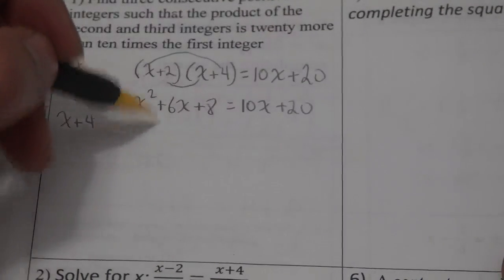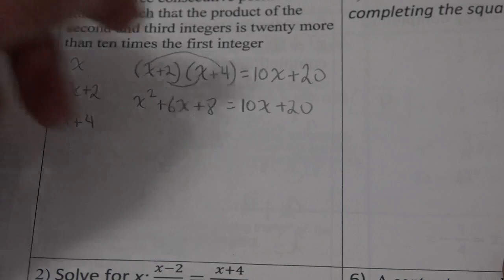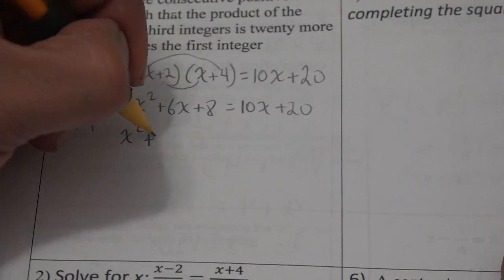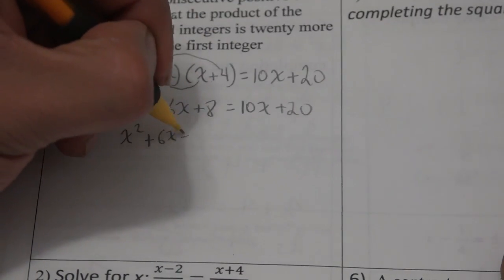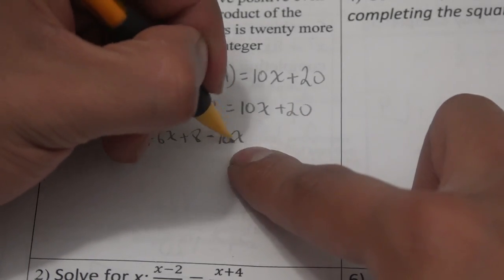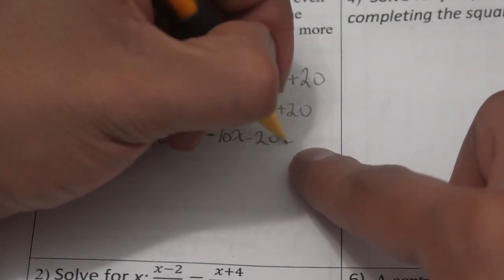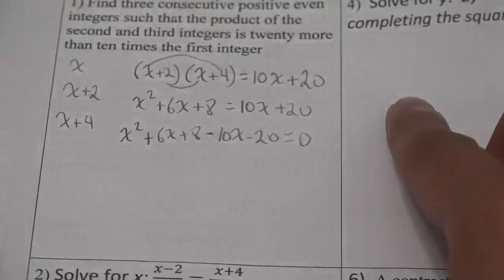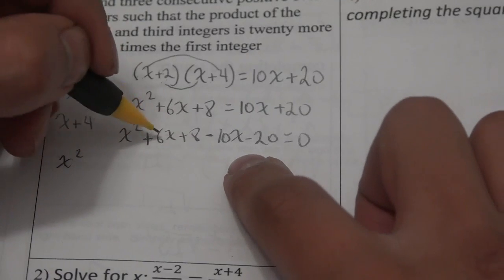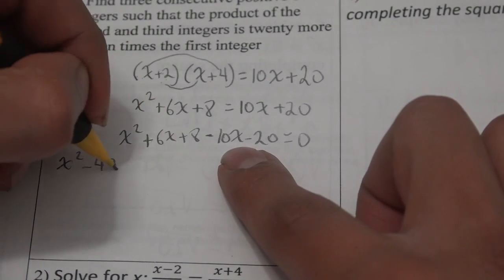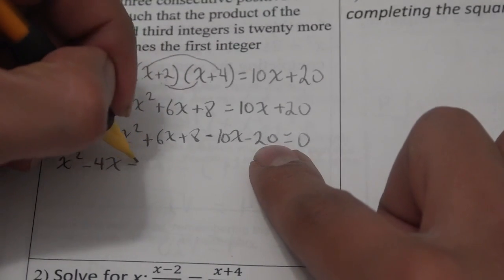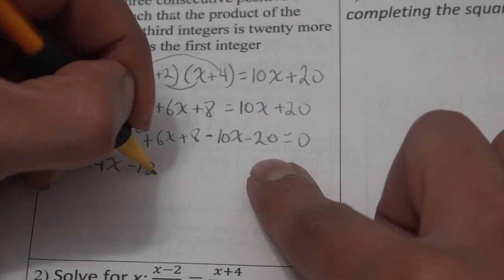Okay. Quadratic? Yes. So then, equal to 0? Yes. Okay. X squared plus 6x plus 8 minus, because I'm moving this to the other side, minus 10x minus 20, and now they're no longer here, so that's equal to 0. Let me add the like terms. So x squared, 6x minus 10x is negative 4x. 8 minus 20 is negative 14. Wait, 8 minus 20 is negative 12.